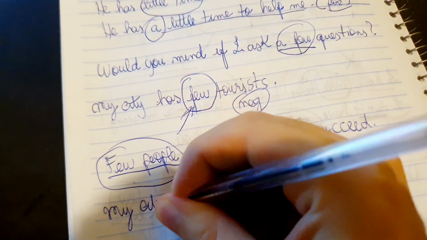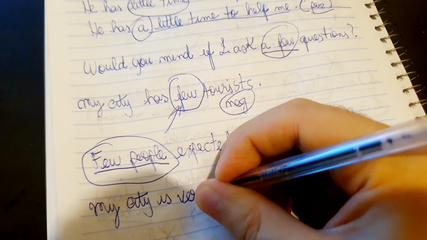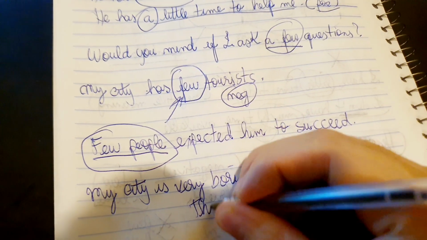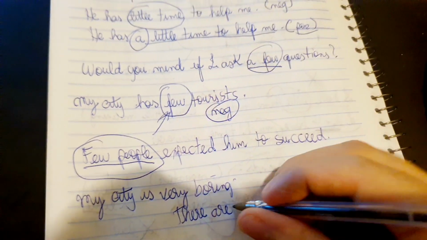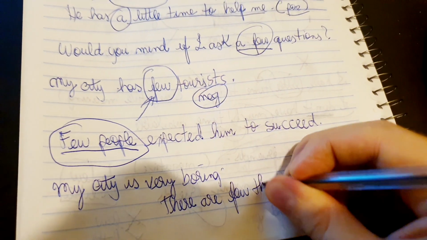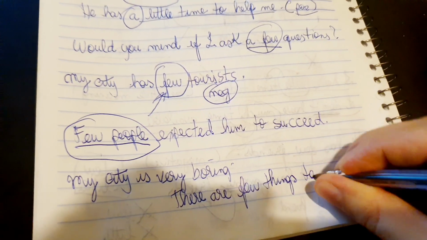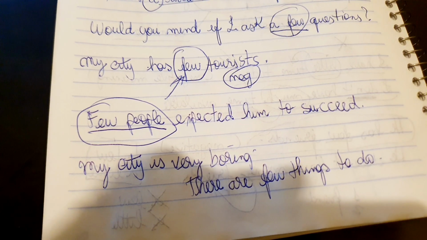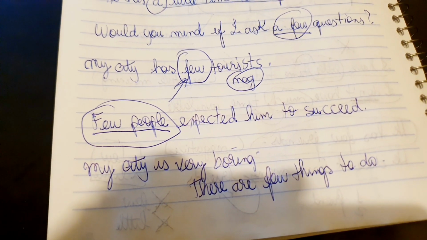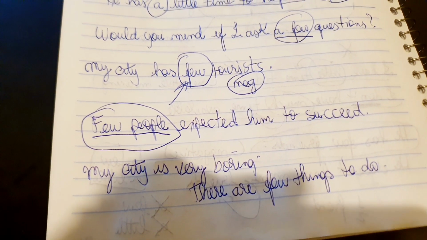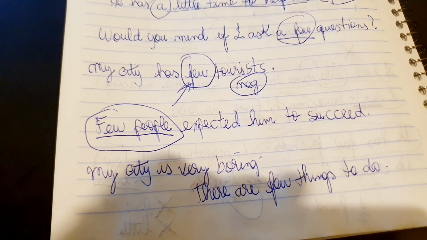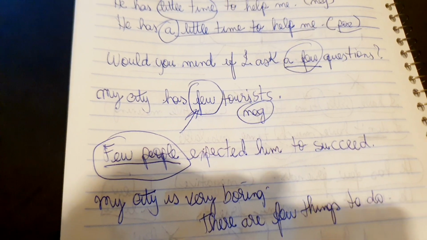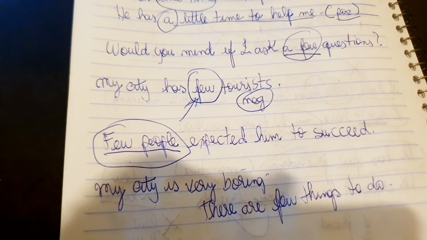My city is very boring. There are few things to do. Yes, my hometown is very boring. So I consider that there isn't much to be done there.